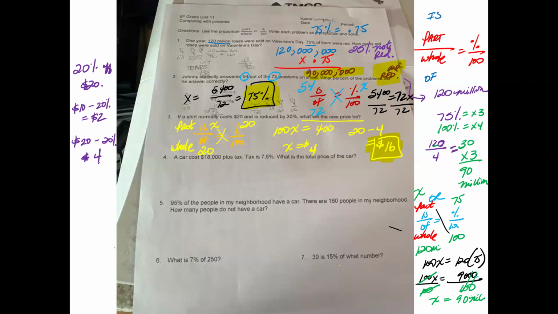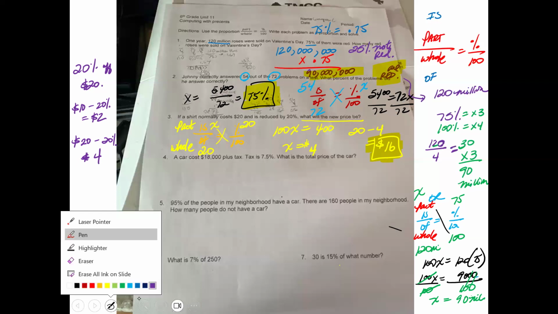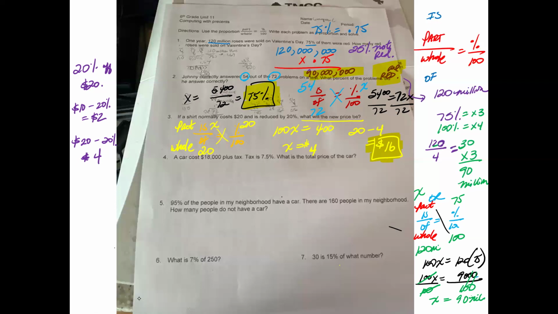All right, number 4. Okay, just go by tens. Like if I say 30% off $10, what is that? 3. So what is 30% of $40? Yeah, that's how you do it. That's it. You just break it down into tens, okay? And then you multiply the multiplier by however many tens it is from 10. All right, number 4.